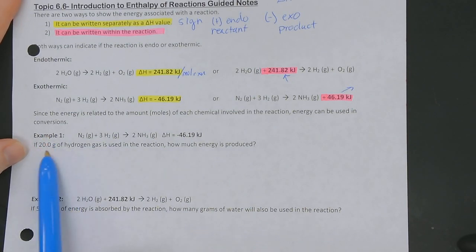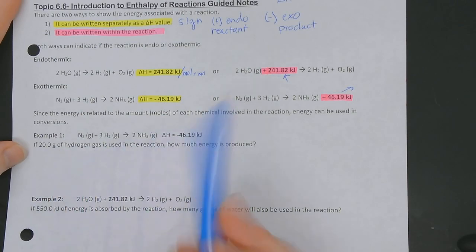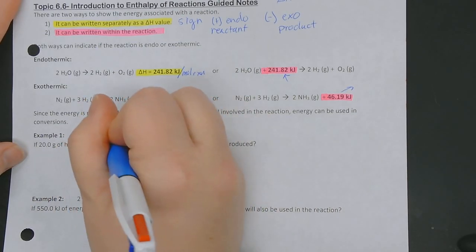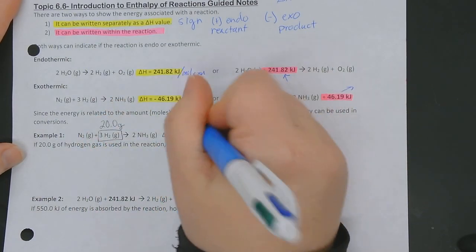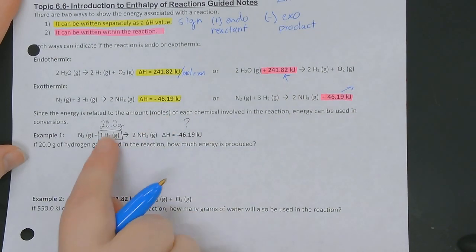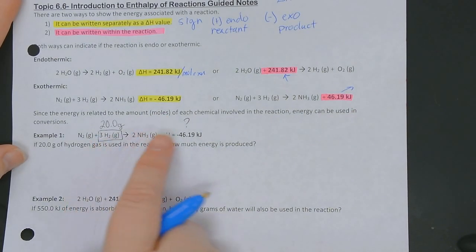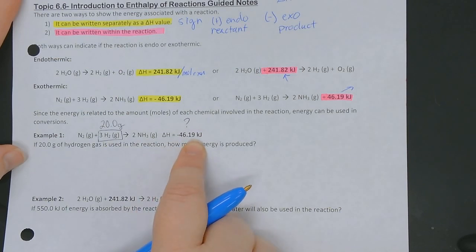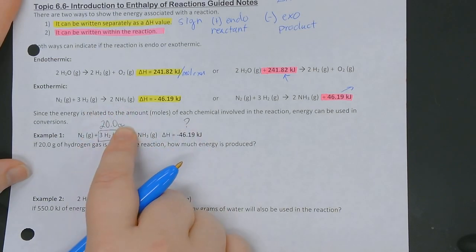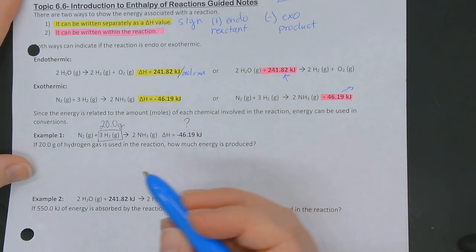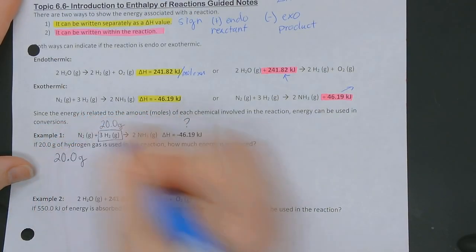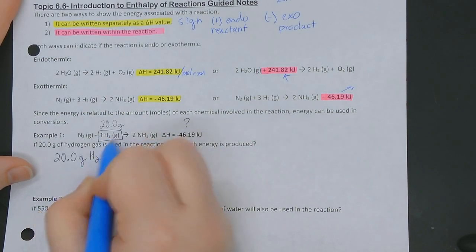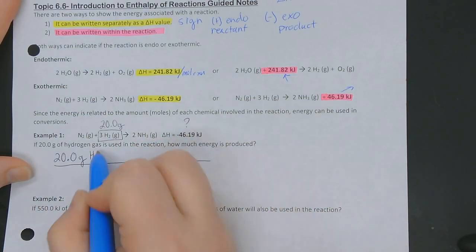If 20 grams of hydrogen gas is used in this reaction, how much energy is produced? We can see here, we know that if 3 moles of hydrogen is used, we will produce negative 46.19 kilojoules of energy. So we want to know, if we react 20 grams, what is that amount of energy? We have to do some calculations. This is a stoichiometry problem. We're going to write the hydrogen as H2 because that's how it appears in the reaction, and we're going to set up our ratio.